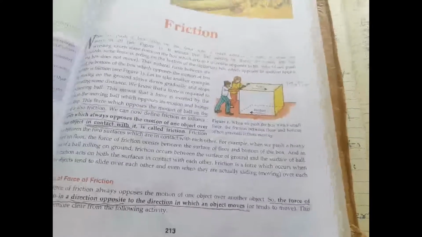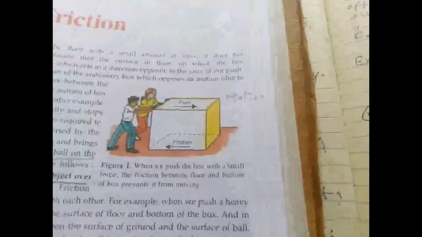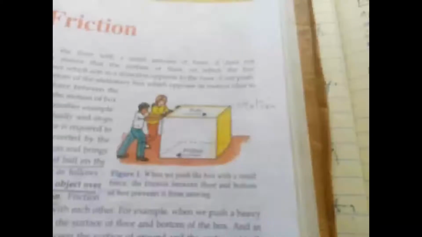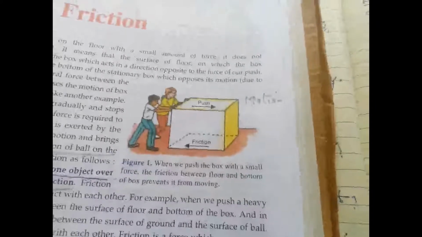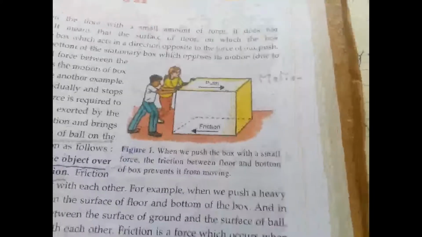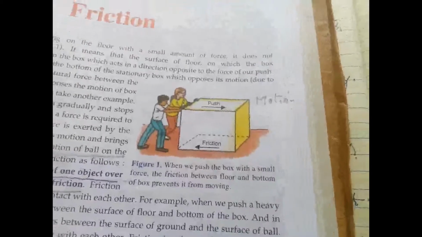Now see the diagram I am showing you. The boy and the girl are pushing a box. They are pushing the box forward, but the force of friction is acting in the opposite direction. Okay. Now the next topic is the cause of friction.